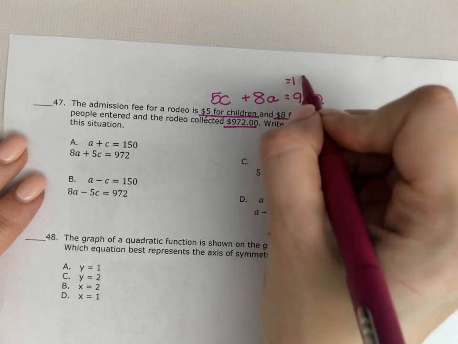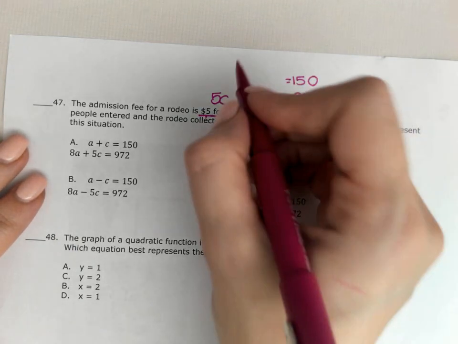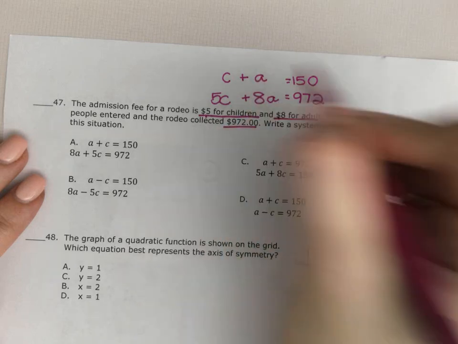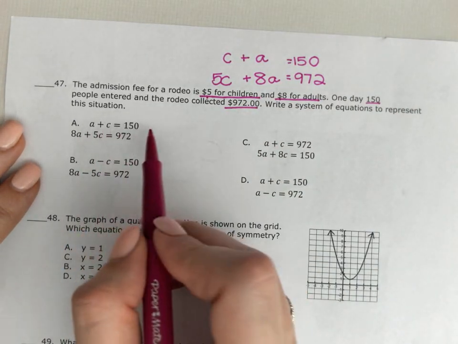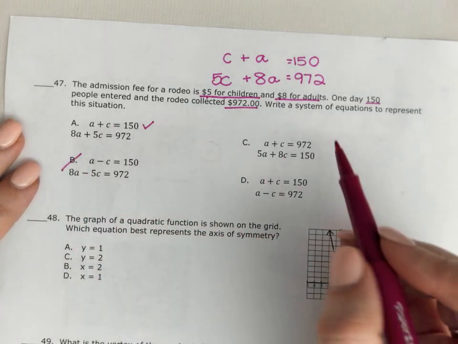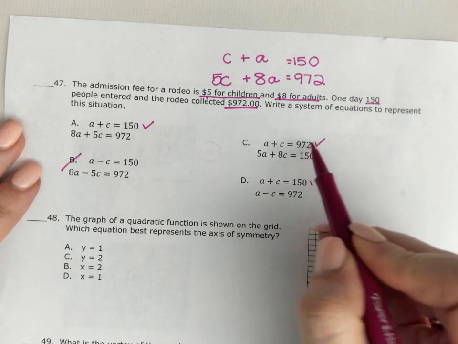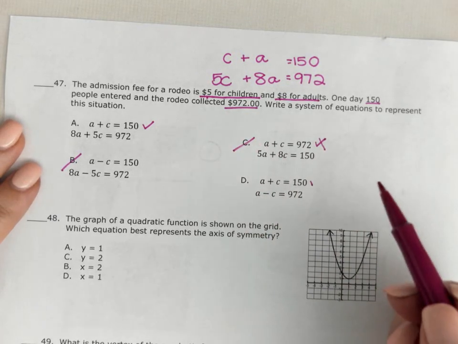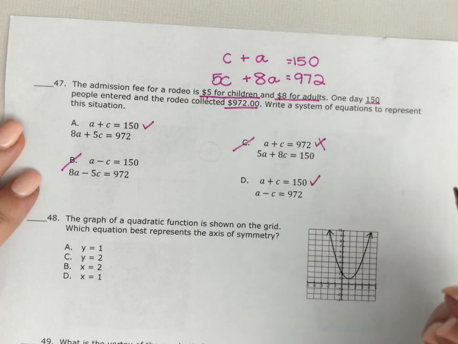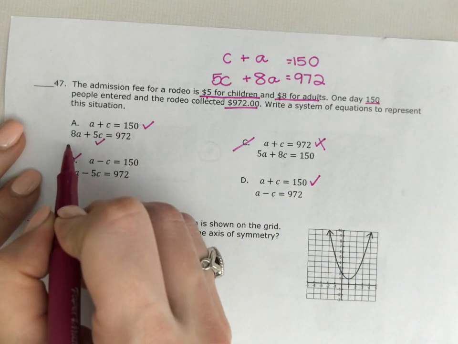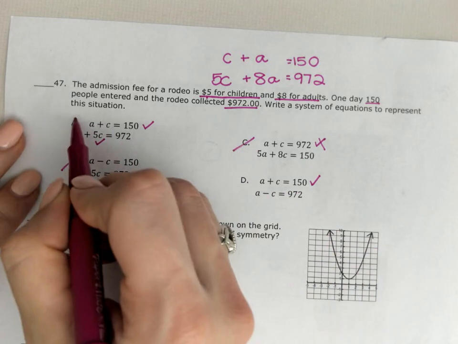I know that's also a total. So instead of dealing with the money, we're just talking about children and adults. That's how many people were there. So A plus C is 150. Good. Not A minus C, A plus C. That says 972, so it's not C. So it's got to be A or D. And then 5C and 8A equals 972.